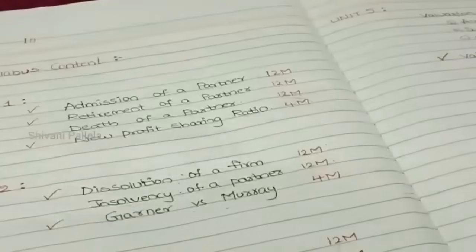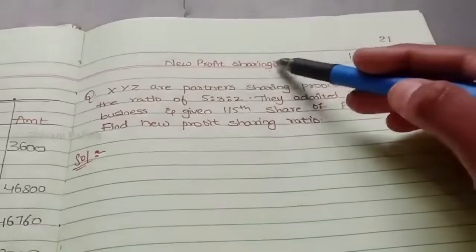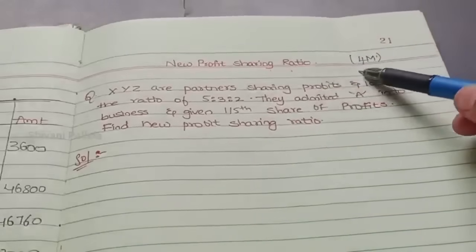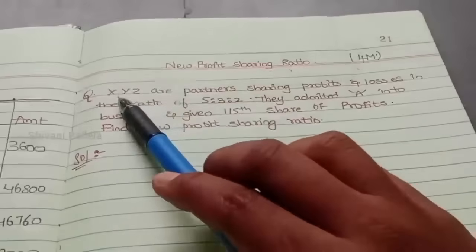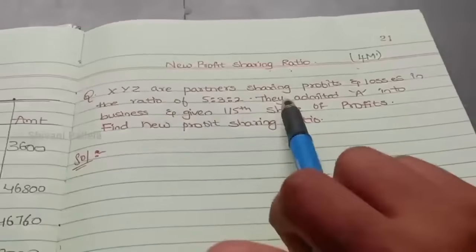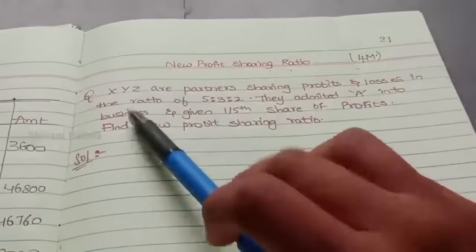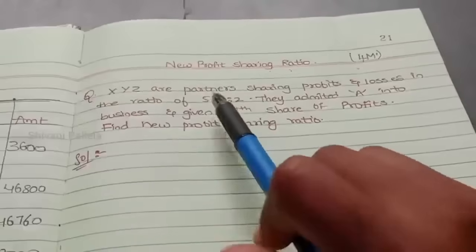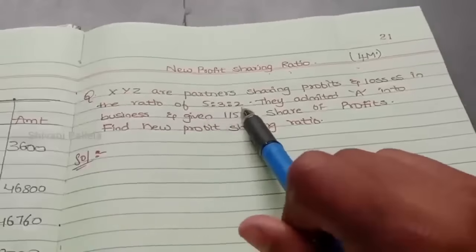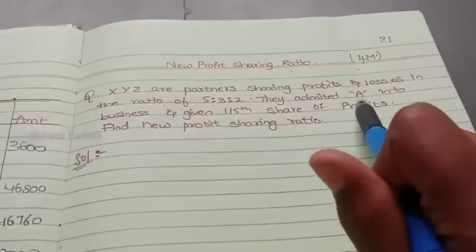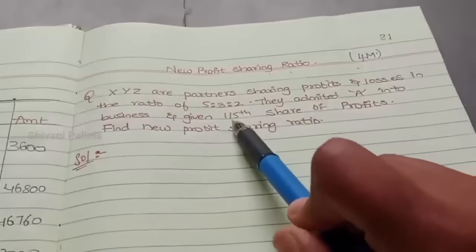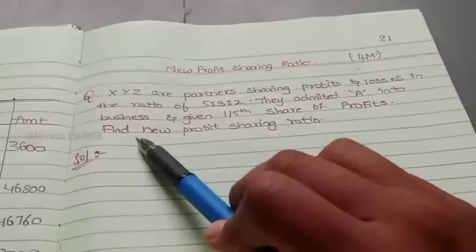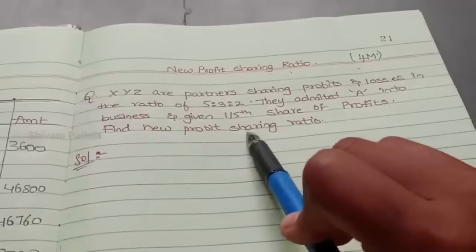Okay, students, now we will discuss new profit sharing ratio calculation, which they will definitely ask for short problem. How will the question come? X, Y, Z are partners sharing profits and losses in the ratio of 5:3:2, means 5 by 10, 3 by 10, and 2 by 10. They admitted A. A is entering into the business, and they said 1/5 of the share of future profits. Find the new profit sharing ratio.